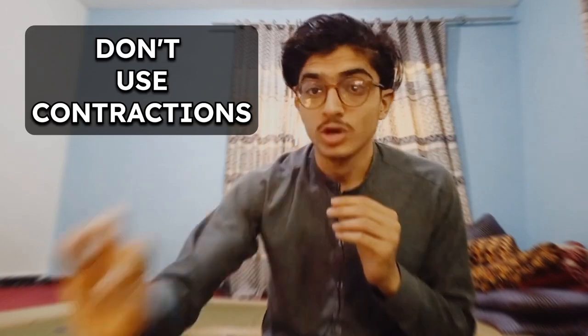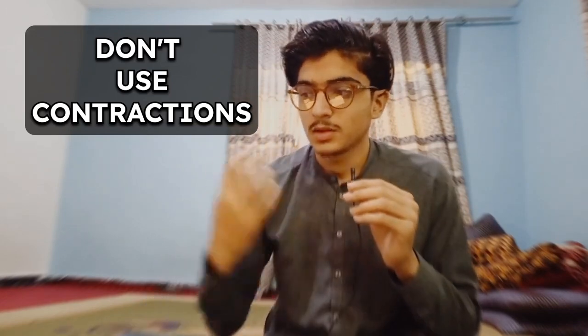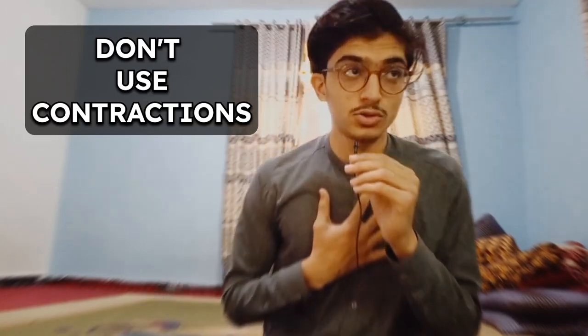Tip number two that I'm going to give you is do not use contractions. I myself have the habit of using contractions whenever I'm speaking or writing, but when it comes to the Duolingo English test, you should avoid using contractions, because number one, it does not sound formal, and number two, in the Duolingo English test there is a scoring criteria that the more you write, the higher scores you will get.